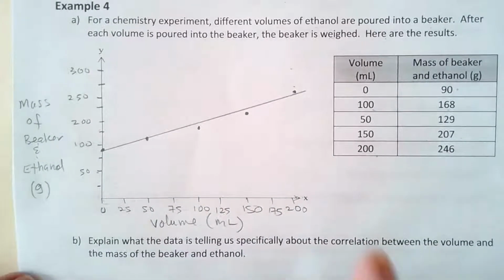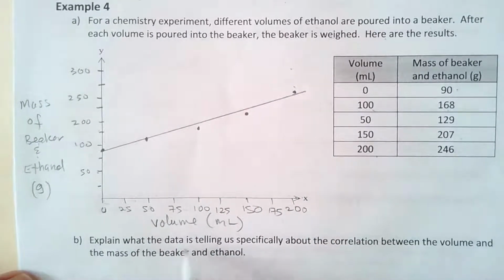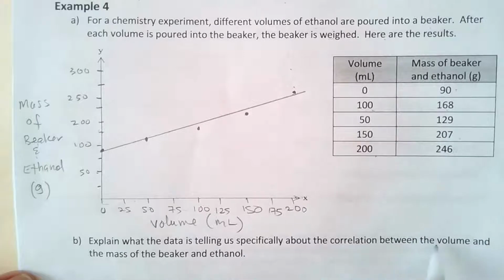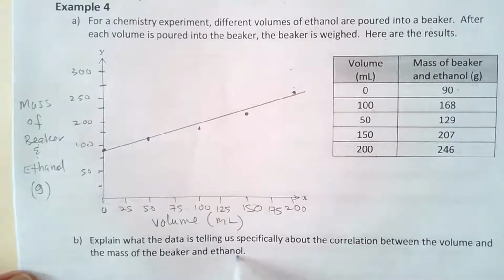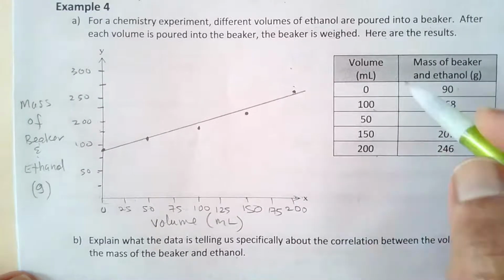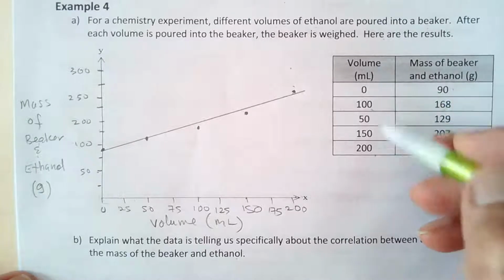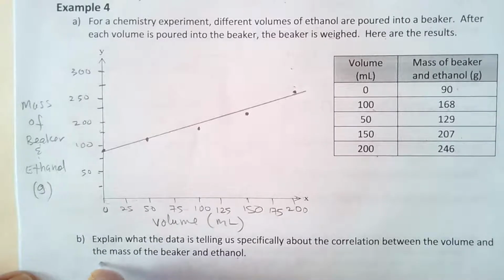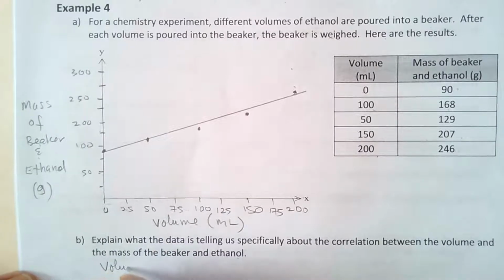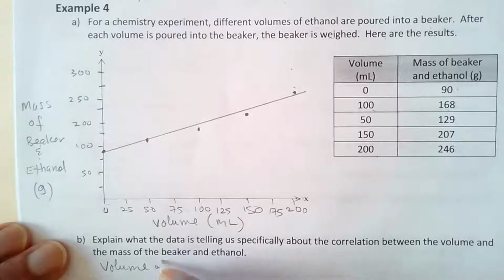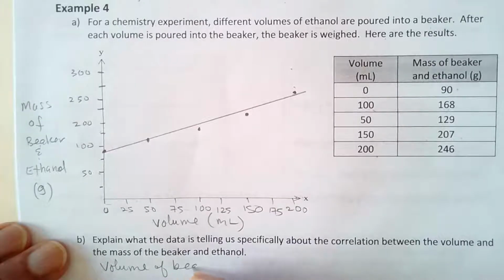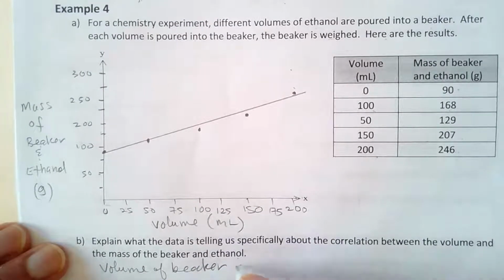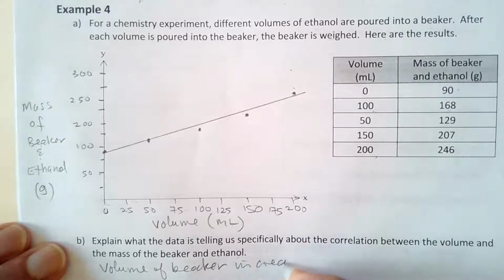So we see a positive correlation here. Explain what the data is telling us, specifically about the correlation between the volume and mass of the beaker and ethanol. So as the volume increases, the mass of the beaker and ethanol increases.